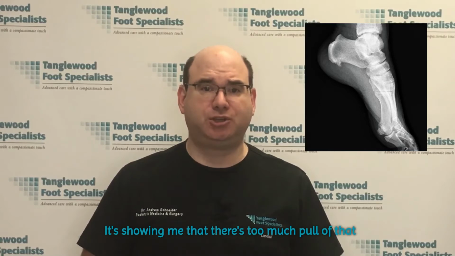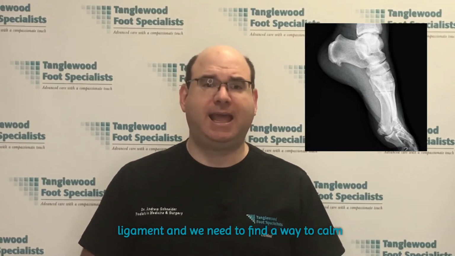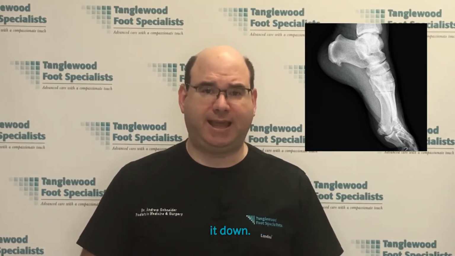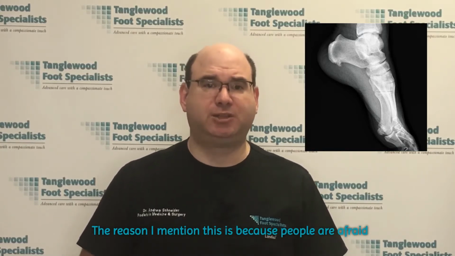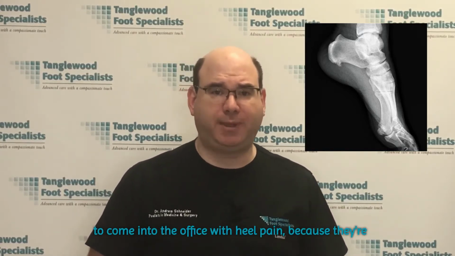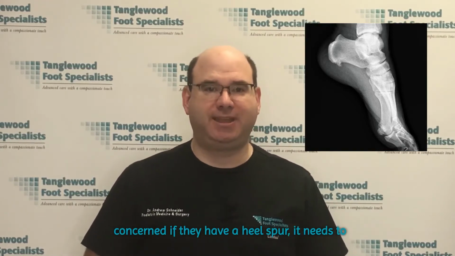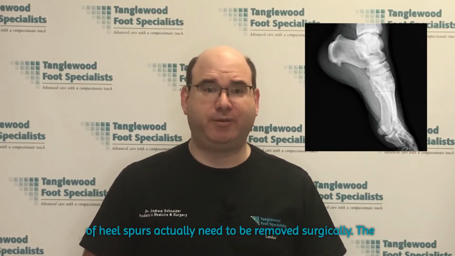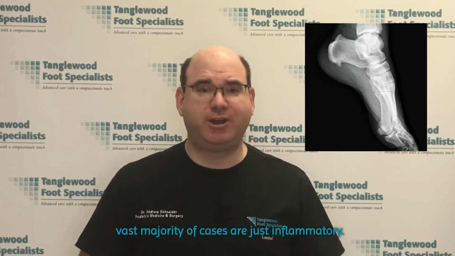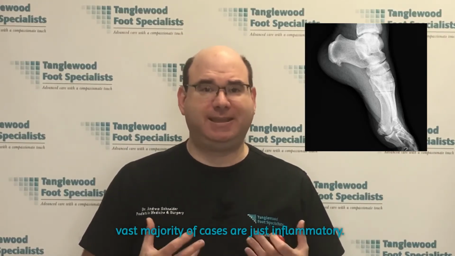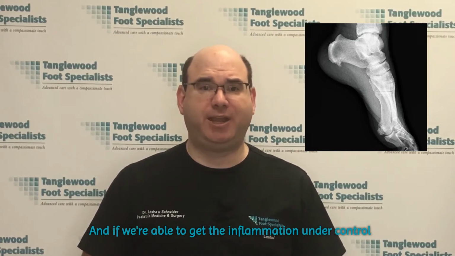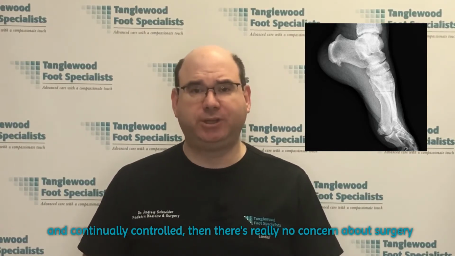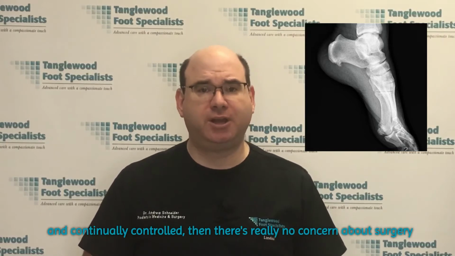It's showing me that there's too much pull of that ligament and we need to find a way to calm it down. The reason I mention this is because people are afraid to come into the office with heel pain because they're concerned if they have a heel spur, it needs to be removed surgically. Well, I'm here to tell you that less than 5% of heel spurs actually need to be removed surgically. The vast majority of cases are just inflammatory, and if we're able to get the inflammation under control and continually controlled, then there's really no concern about surgery in cases like these.